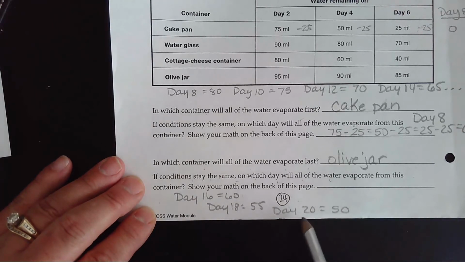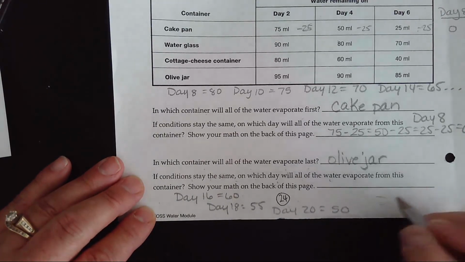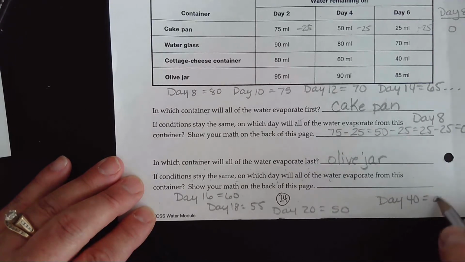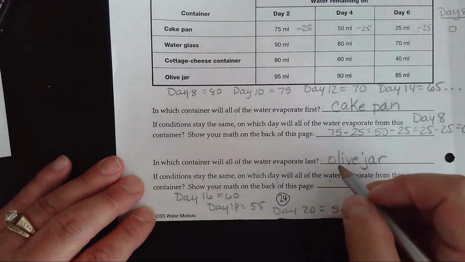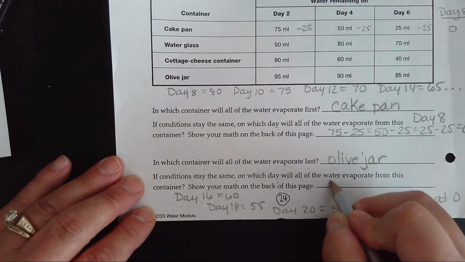And guess what, friends? You might be able to use this to figure out how many more days it's going to take to get to 0. And if you said by day 40, which would be double this, you're exactly correct. By day 40, it will be at 0. Nothing left. 40 days. So your answer is 40.